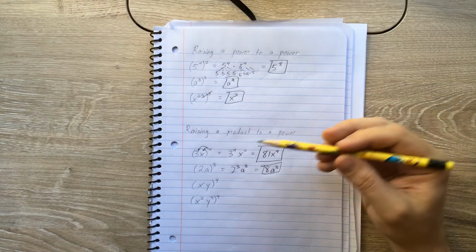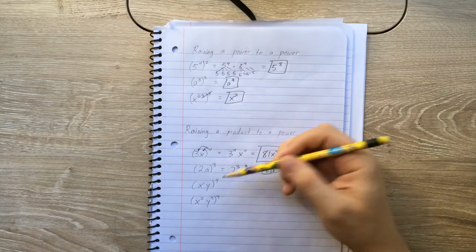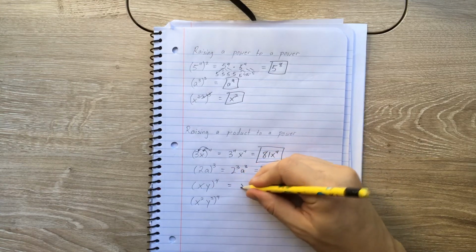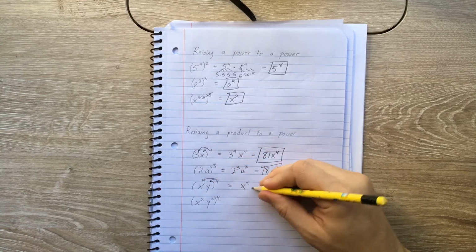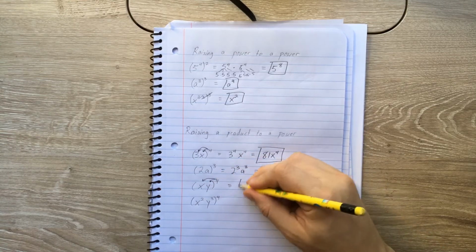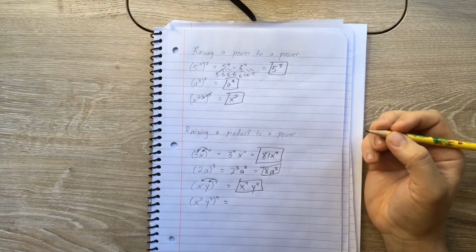All right. Only variables here. X to the 4th and y to the 4th. So that's my answer. This 4 goes here, and the 4 goes here. X to the 4, y to the 4th. Easy peasy.